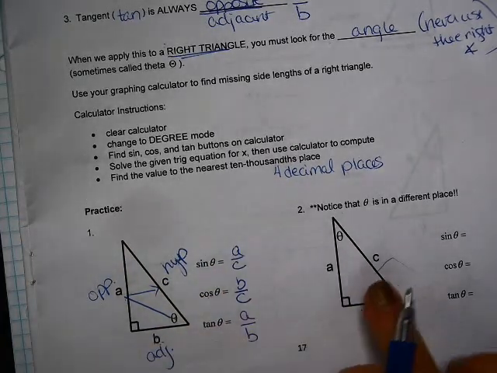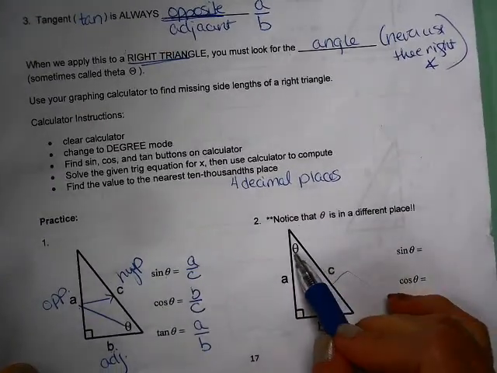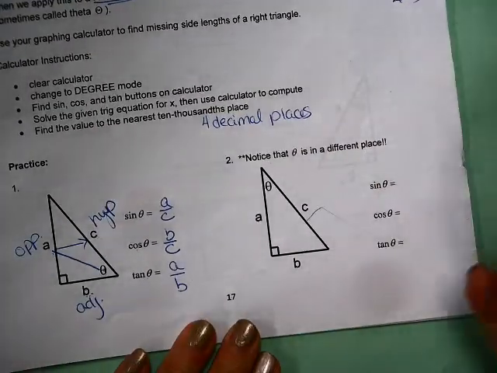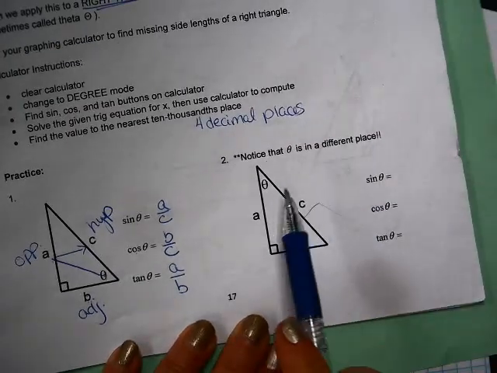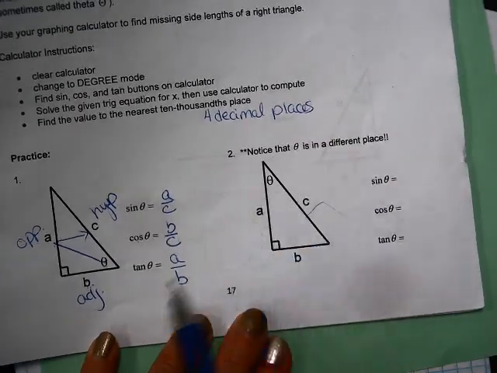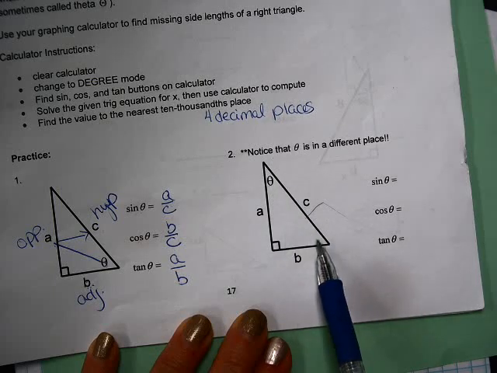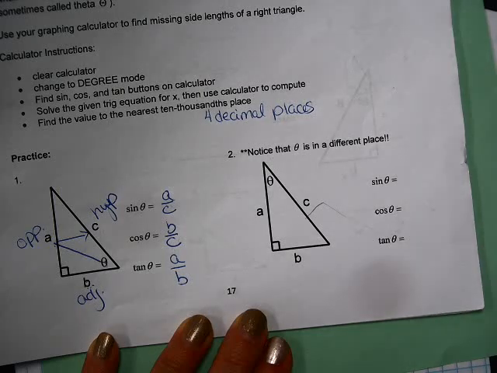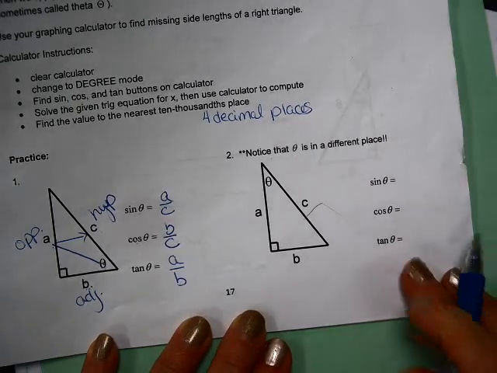But now if you look at the other triangle, theta has moved. Theta is in this position. So when I write my sine, cosine, and tangent ratios, they're not going to match these because now I'm dealing with another angle. And in a right triangle, this angle is probably going to be a different measure than this one, unless it's a 45, 45, 90. In that case, that's a special one, and we already know how to work the side lengths with that using the special right triangle techniques.